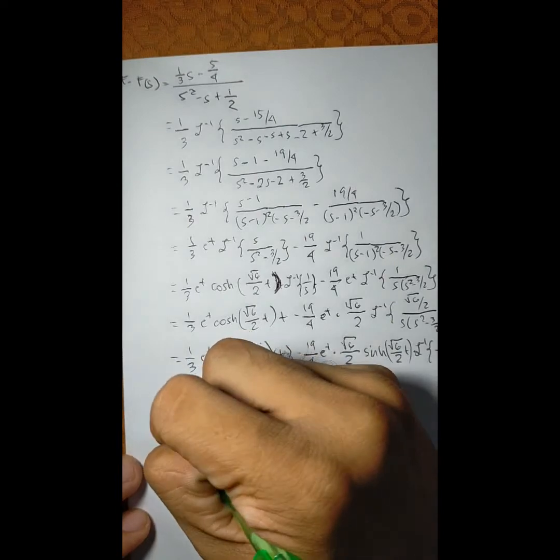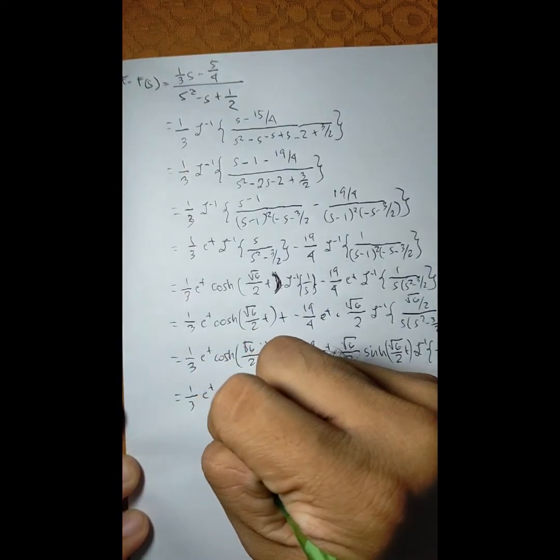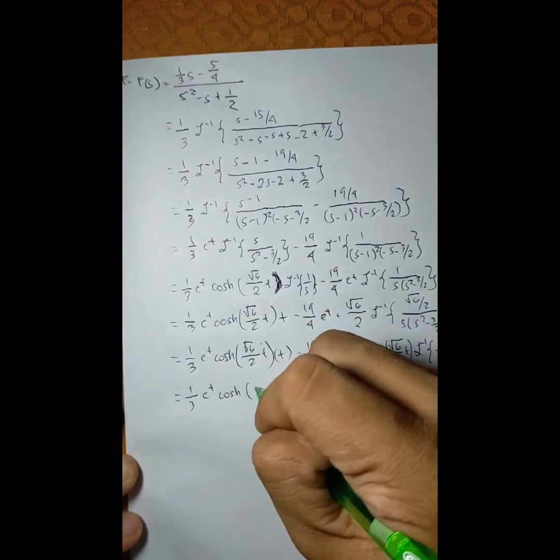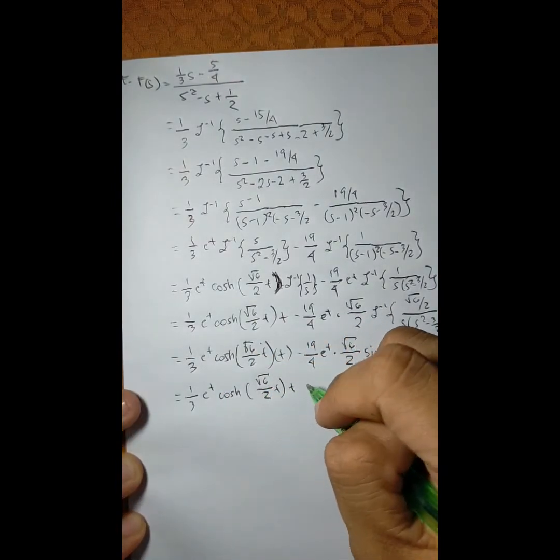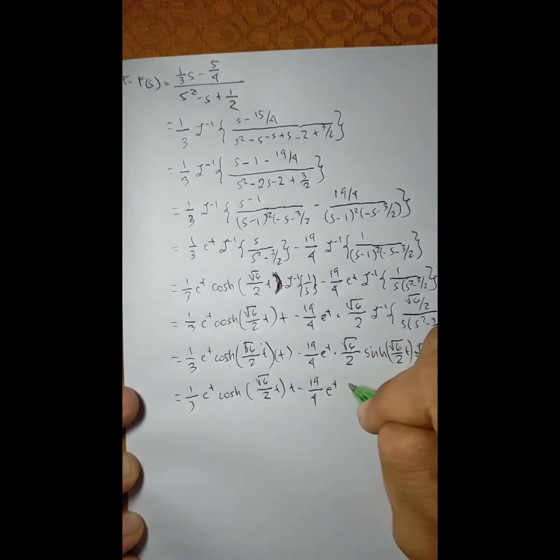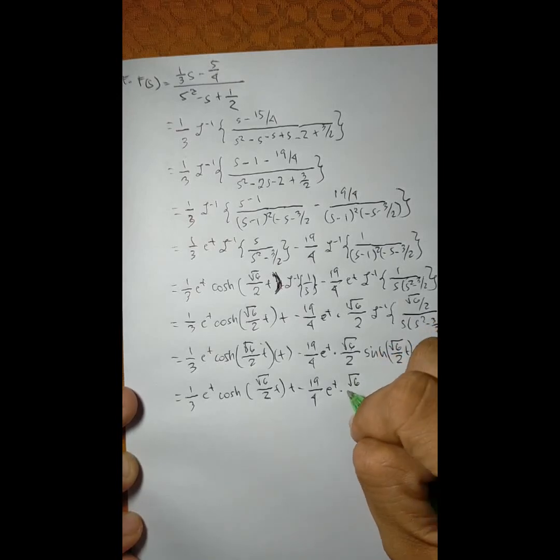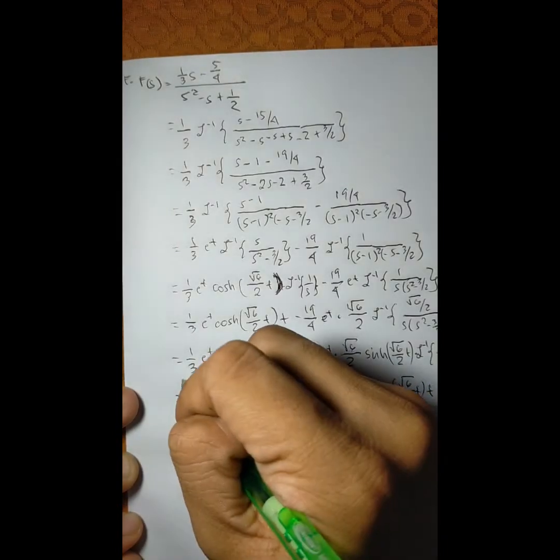And this is equal to 1/3 e raised to t hyperbolic cosine of square root of 6 over 2 t times t, minus 19 over 4 e raised to t square root of 6 over 2 hyperbolic sine of square root of 6 over 2 t, and this is equal to t, and this is our final answer.